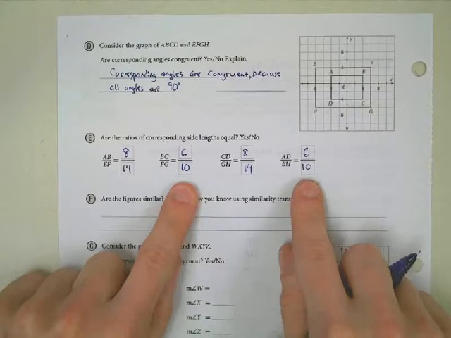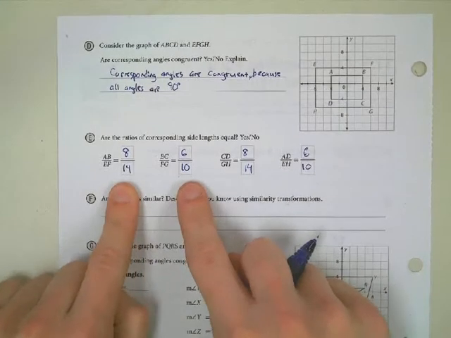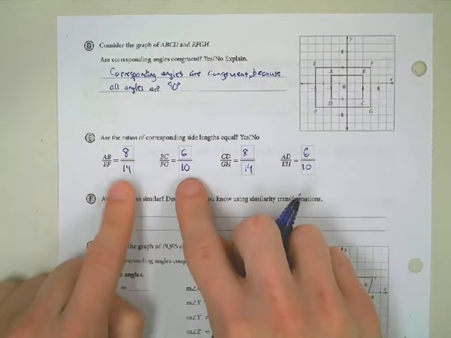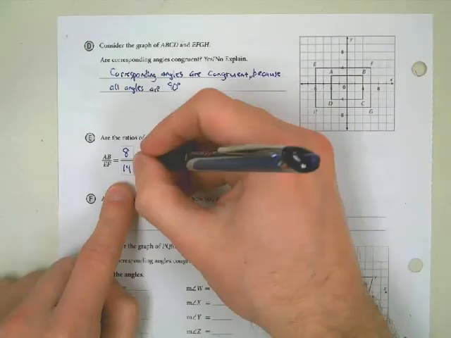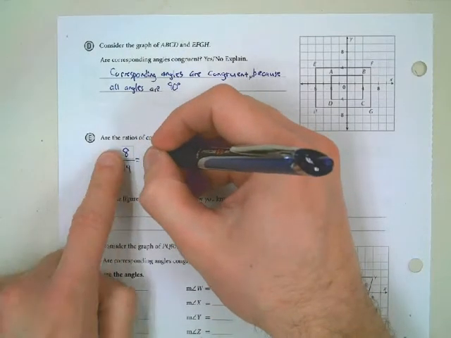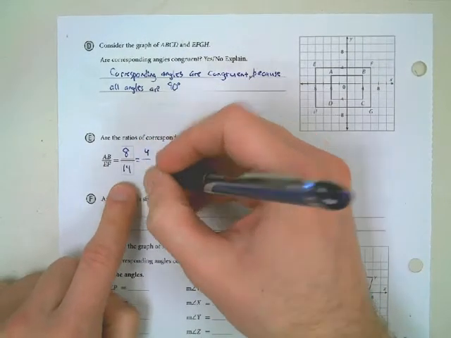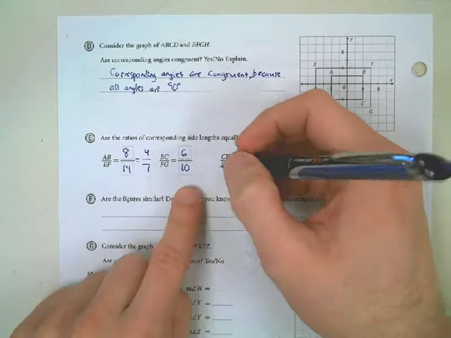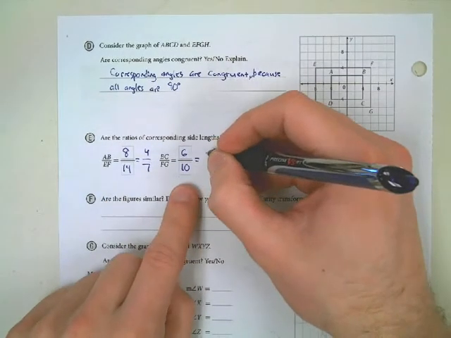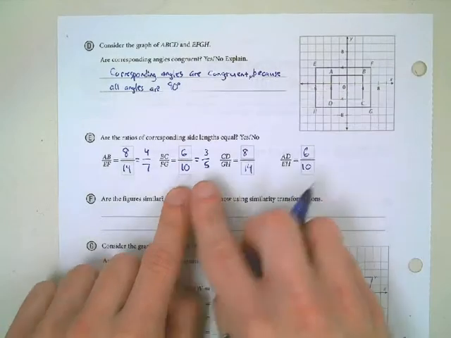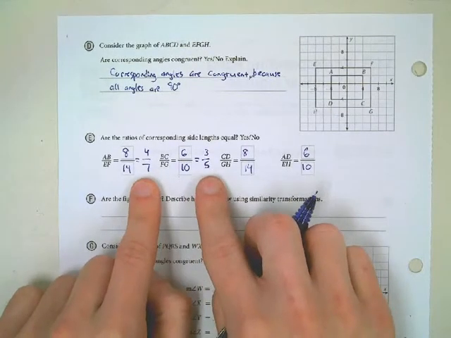We can simplify both of them. So let's simplify here. 8 divided by 2, right? We can divide that one by 2 is 4, and that becomes 7. What about 6/10? That would be 3/5, and those don't simplify anymore. So can these fractions be equal? No. So the figures are not similar.